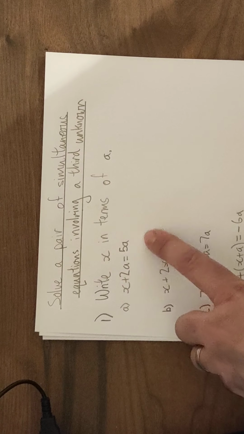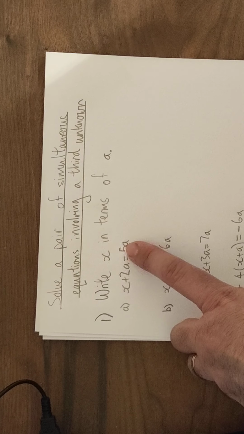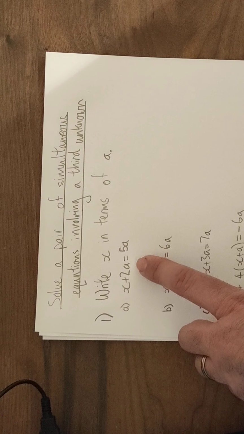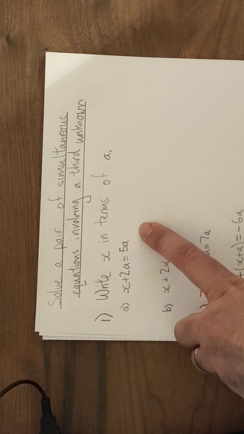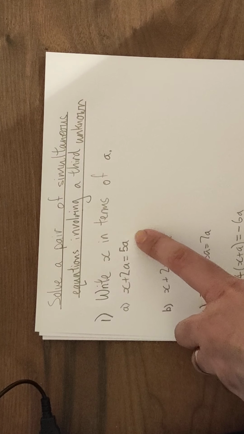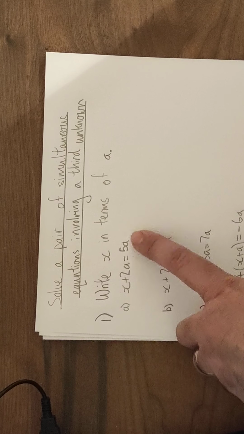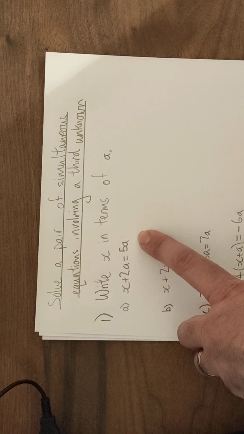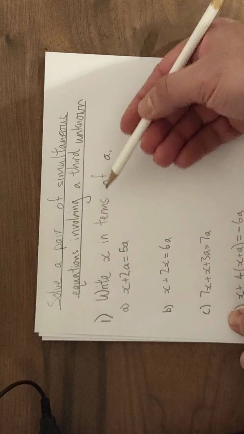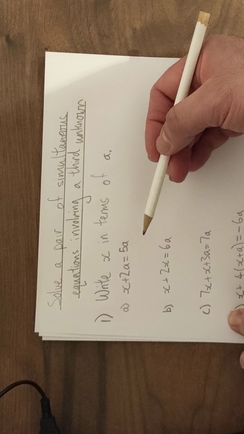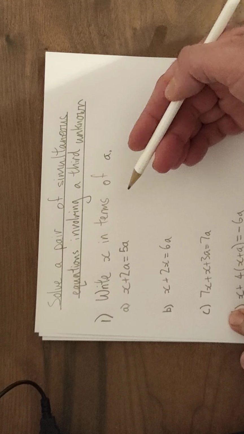So when we write this with x in terms of a, it's going to be x equals a lot of a terms, or a lot of operations being done to a. So the point is, if we want x in terms of a, we want to get x on its own.